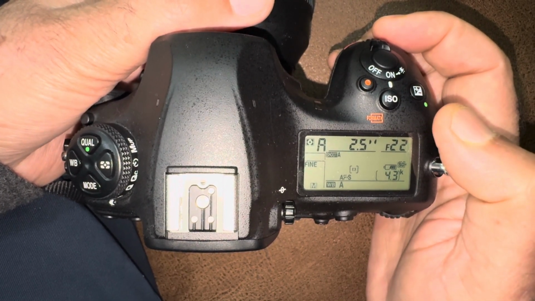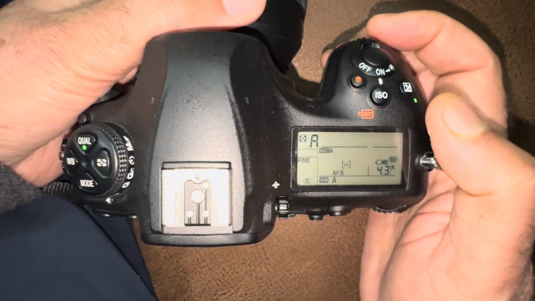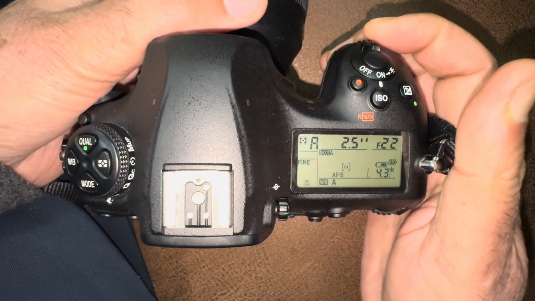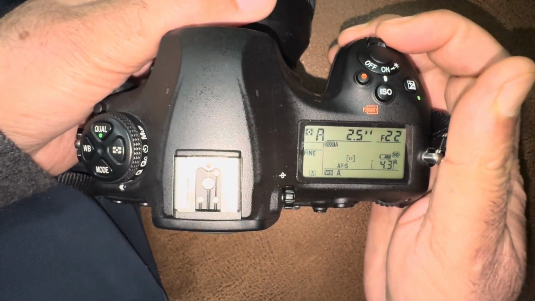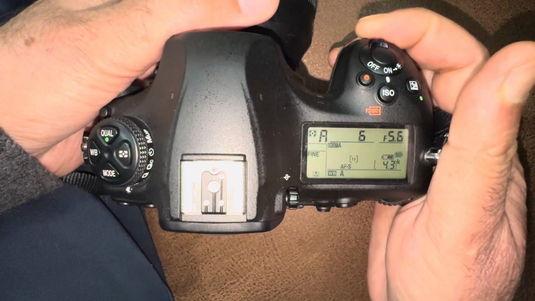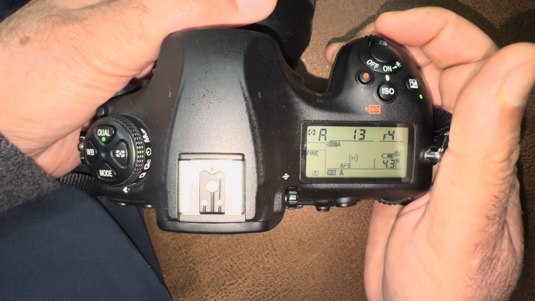The f-stop number relates to our aperture, and the higher the f-stop number, the less light is going inside the camera. And the smaller the f-stop number, the more light is going inside the camera.